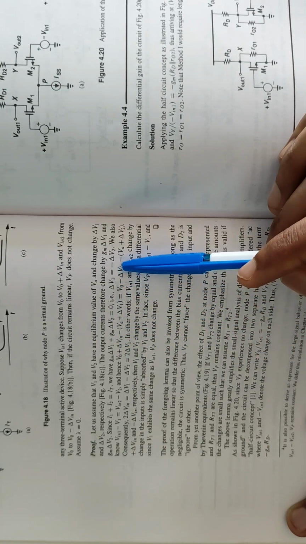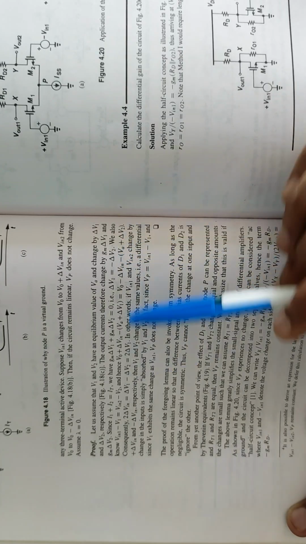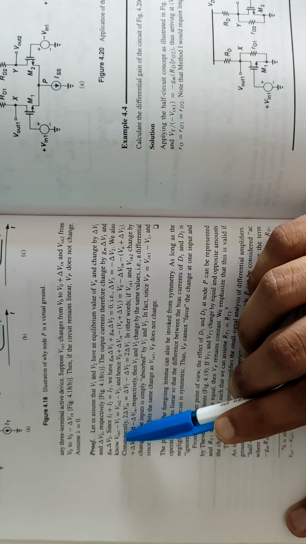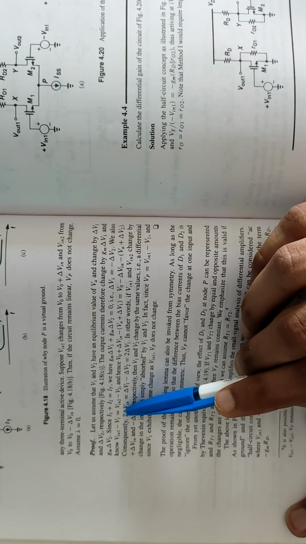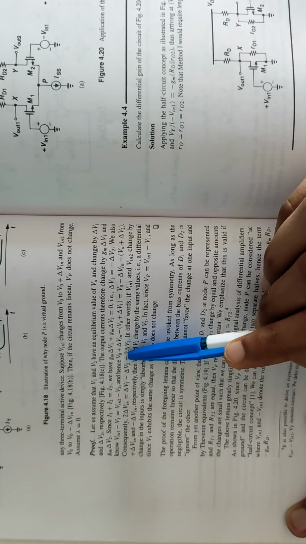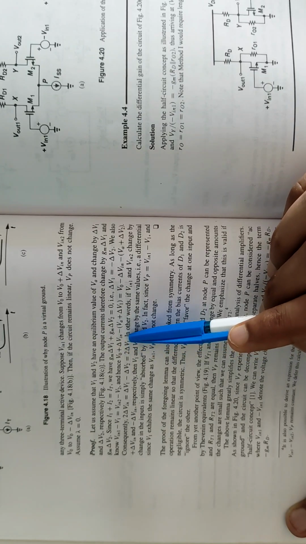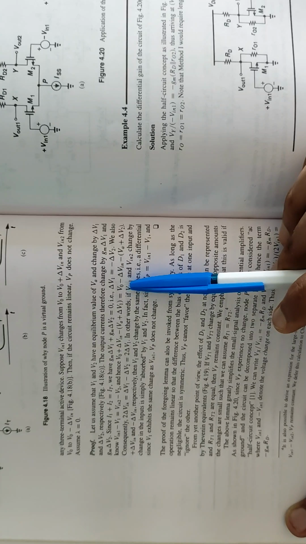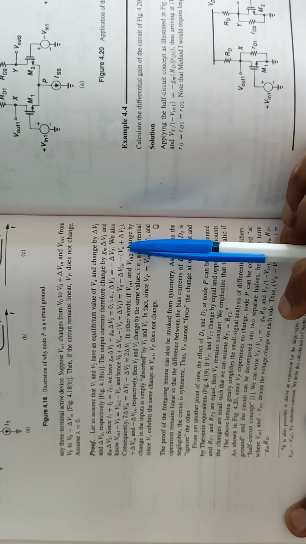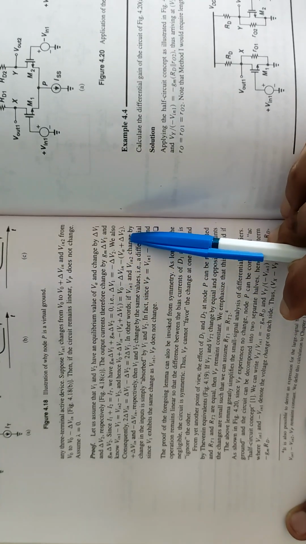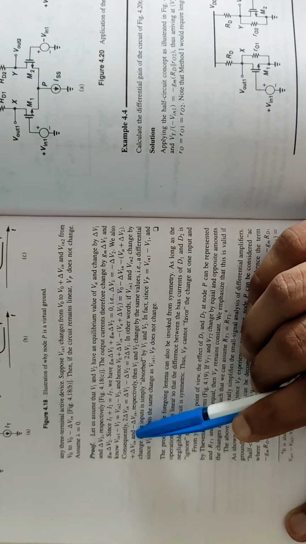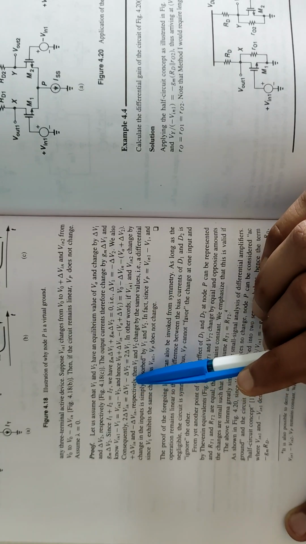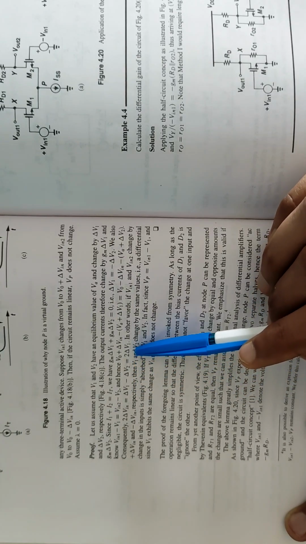That is, delta V1 is equal to minus delta V2. We also know Vin1 minus V1 is equal to Vin2 minus V2, and hence V0 plus delta Vin minus VA plus delta V1 is equal to V0 minus delta Vin minus VA plus delta V2. Subsequently, 2 delta Vin is equal to delta V1 minus delta V2, which is equal to 2 delta V1.